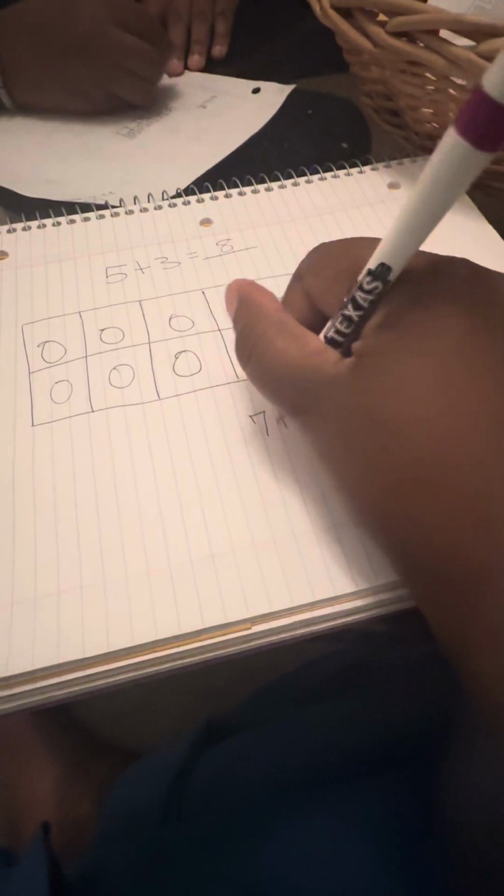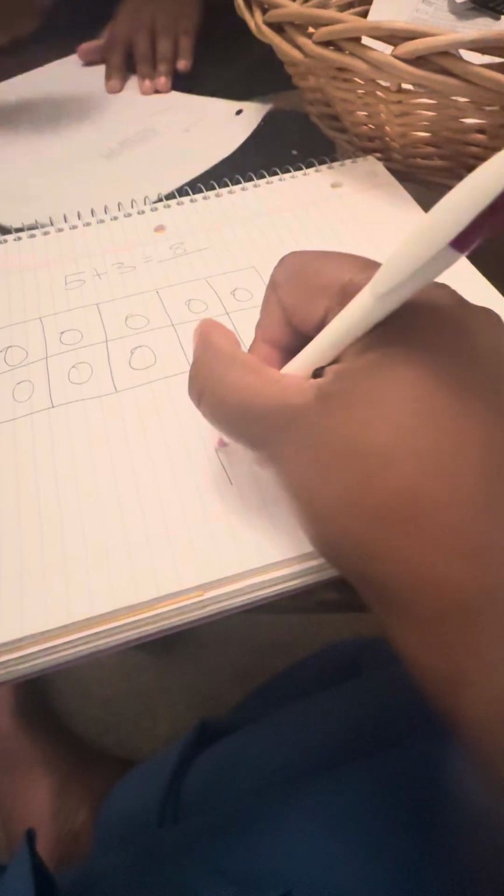So everybody write 7 plus 2 equals blank. Now you got to draw another tens frame. Remember, it has to equal 10, 5 at the top and 5 at the bottom.